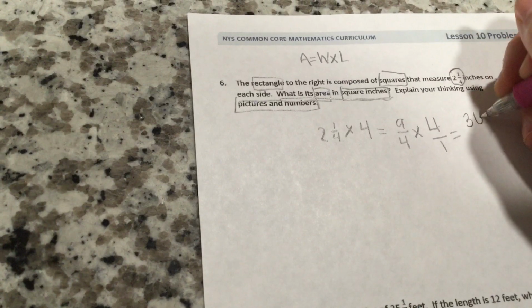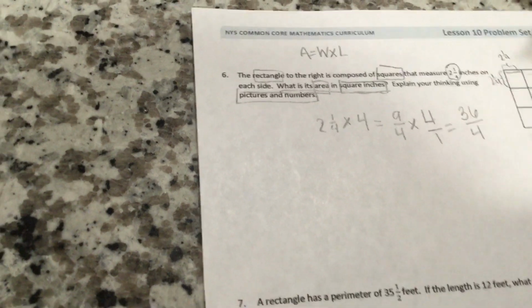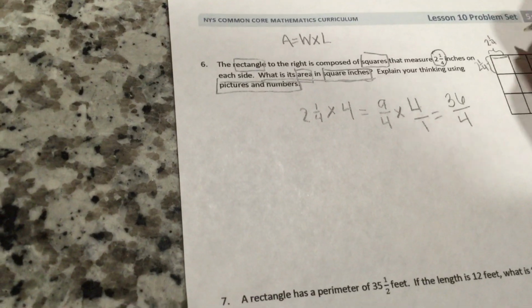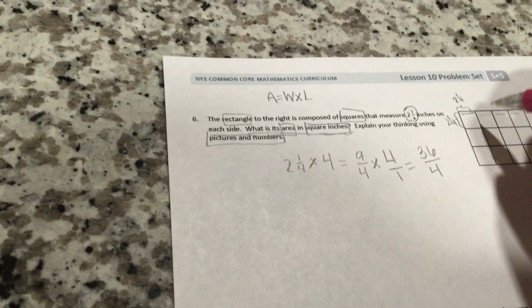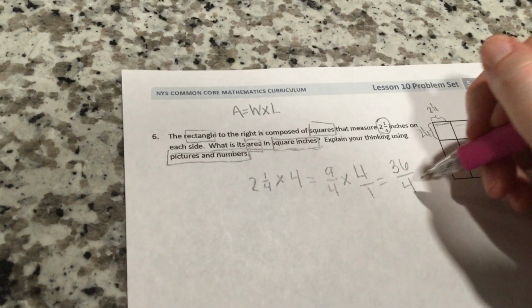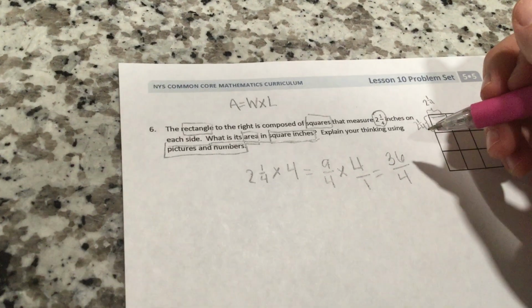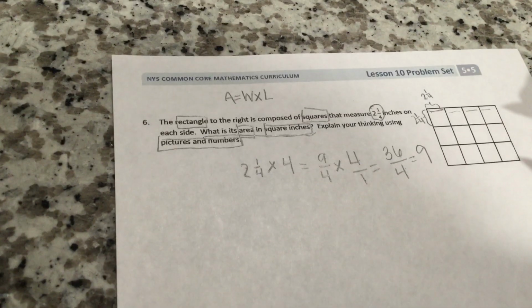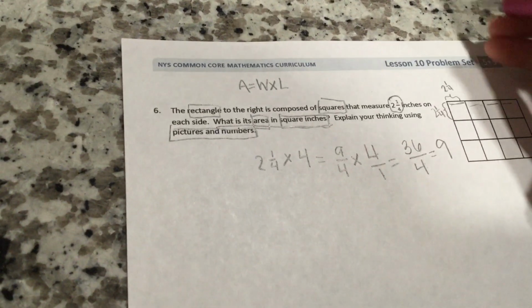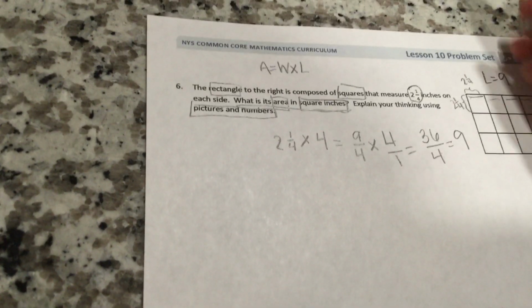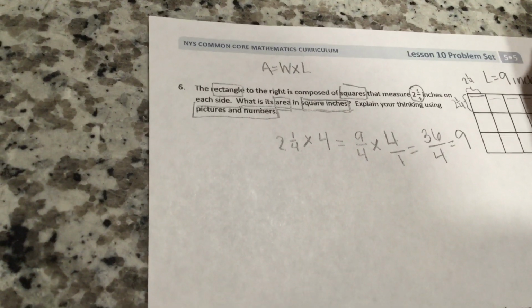Okay, so 9 times 4 is 36. 4 times 1 is 4. So now I have that this length is 36/4. Well, that's not easy to work with for me, so I am going to change that into a mixed number now. 4 goes into 36 how many times? 9 whole right there. 4 goes into 36 9 times. So my length equals 9 inches, right?